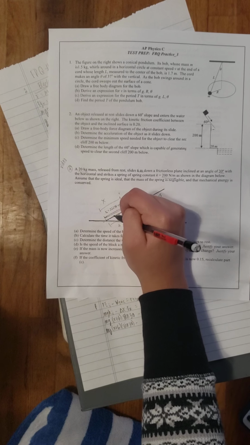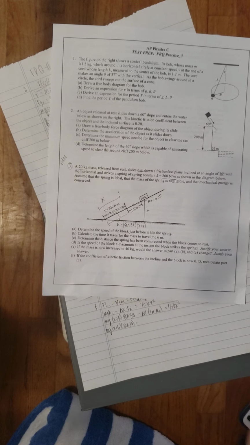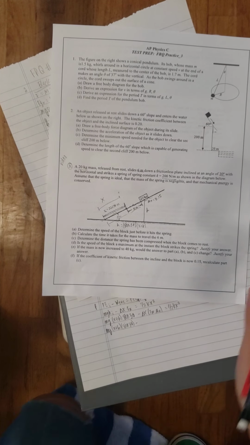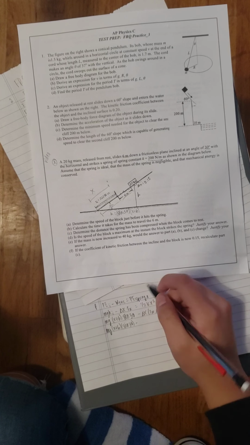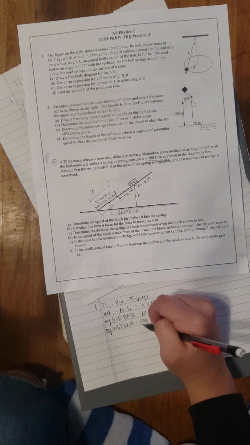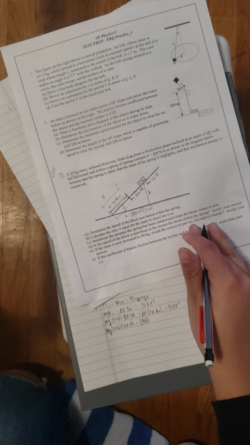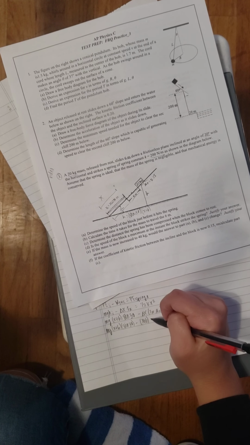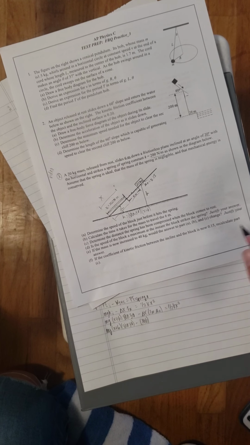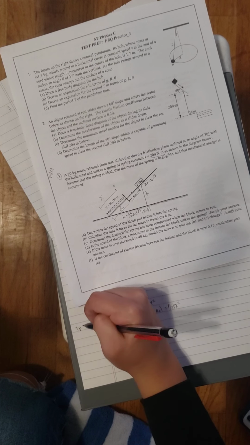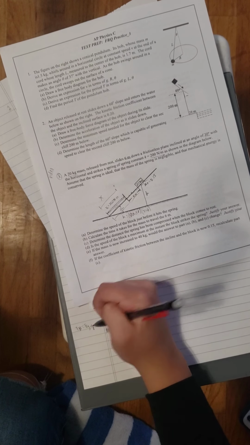So there is friction here. I just meant there's no friction on the spring. So for delta x, that's x plus 6 again. And then our fn is equal to fgy. So fn is equal to fgy.